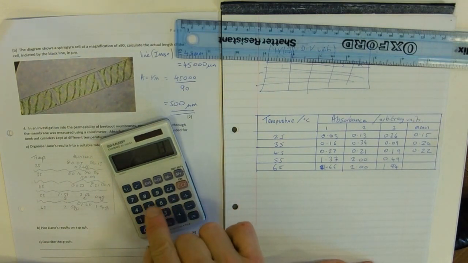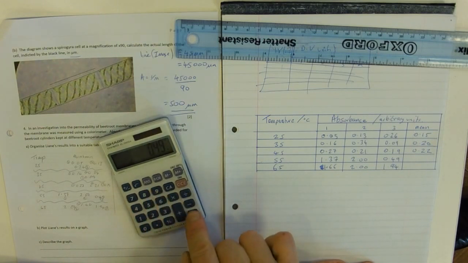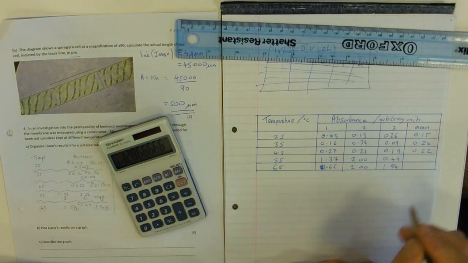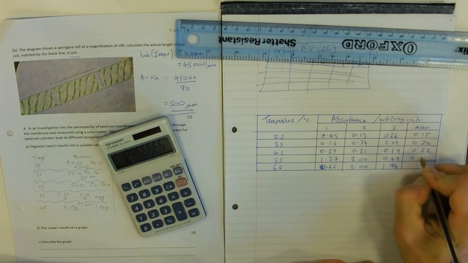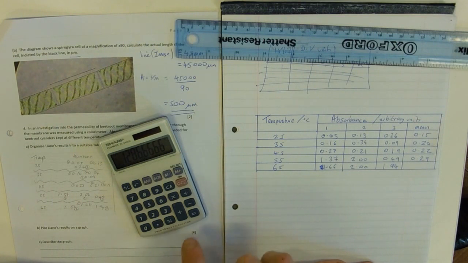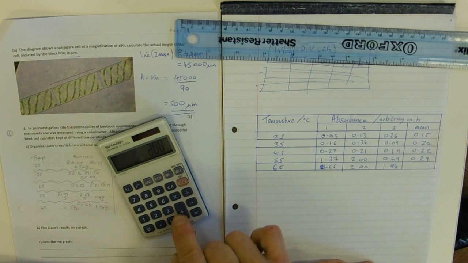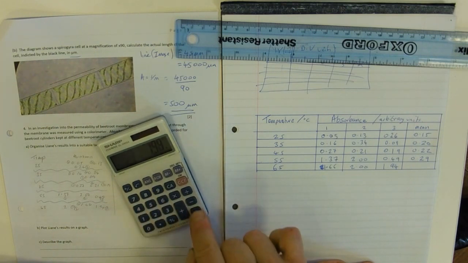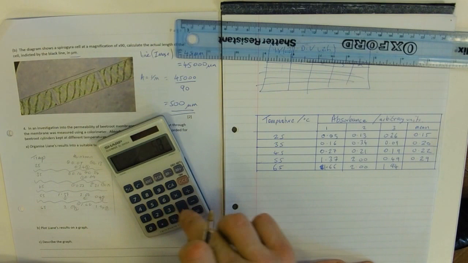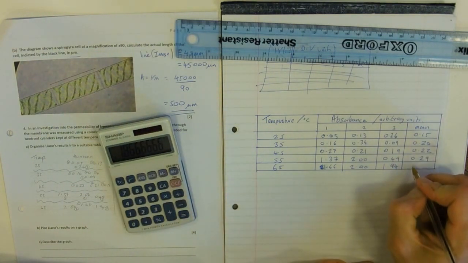Next one, 1.37 plus 2.00 plus 0.49 is 3.86 divided by 3 is 1.286. I'm going to round that up, 1.29. And the last one, 1.66 plus 2.00 plus 1.94 is 5.6 divided by 3 is 1.86 recurring, so that's going to be 1.87.